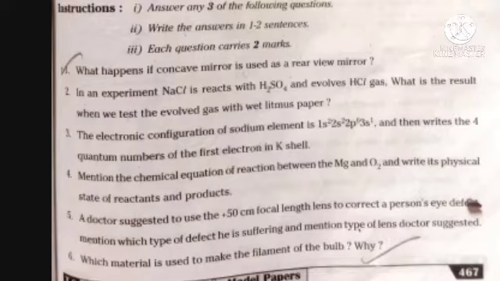Sixth question, which material is used to make the filament of the bulb? This is an electric current question. The filament of an electric bulb is usually made up of tungsten because of its higher resistivity values and high melting point.